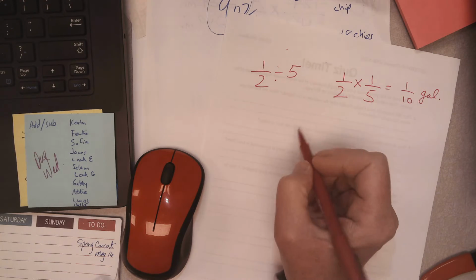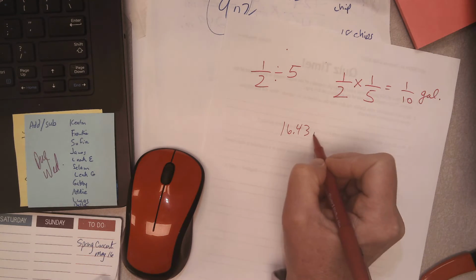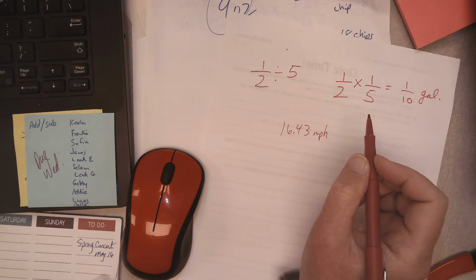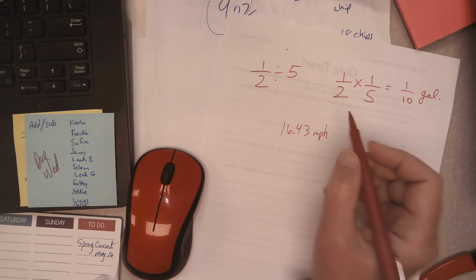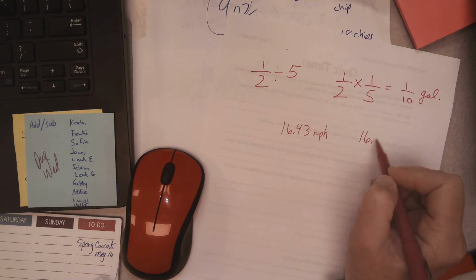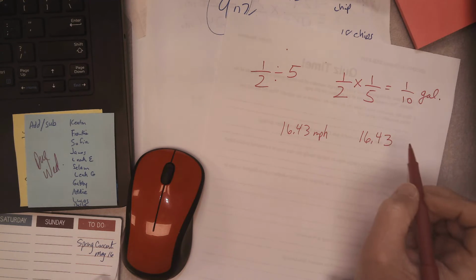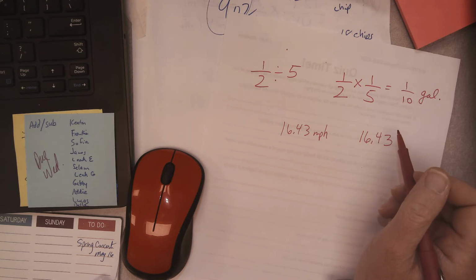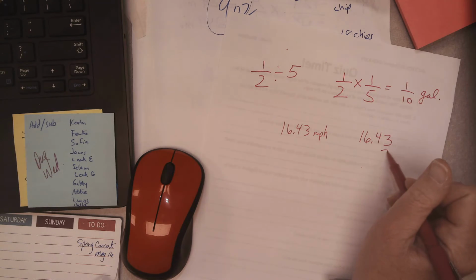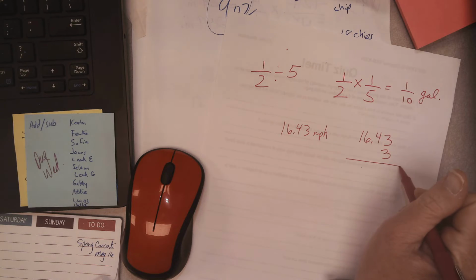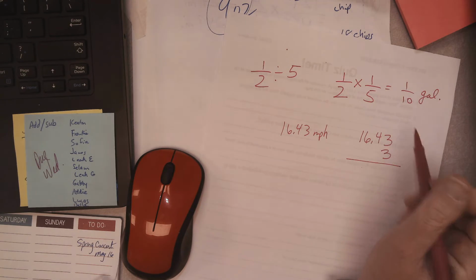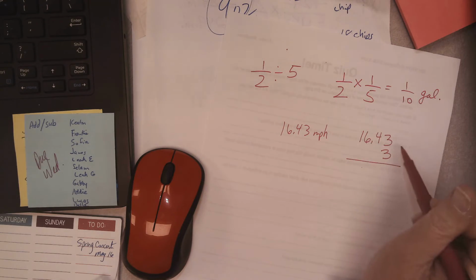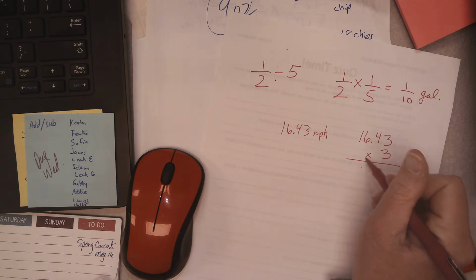Hillary can ride her bike at 16.43 miles per hour. Joe Boroff goes much faster. How far can she ride in 3 hours? Okay, so 16.43, that's how fast. But then if I'm going for 3 hours, I'll find out how far I'm actually going. So for each hour, I'm going this rate, so it's 16 miles for every hour, and I'm doing it for 3 hours.